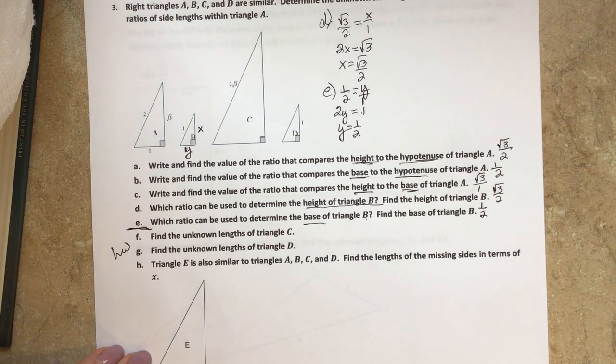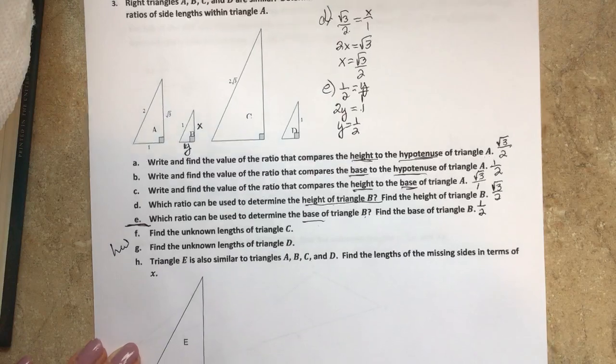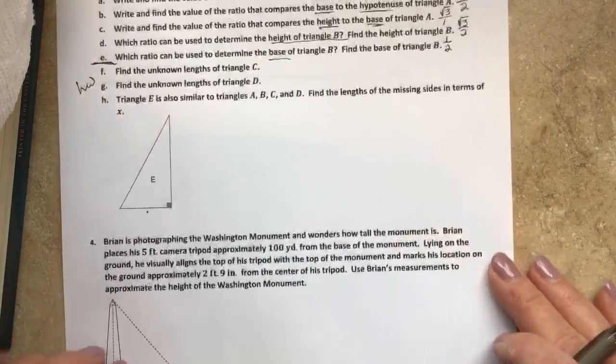All right, let me see if this is in picture. No, so let me slide it up.